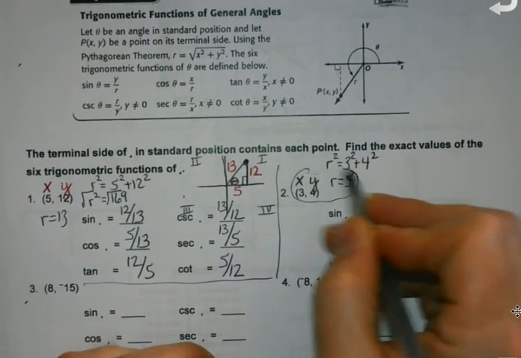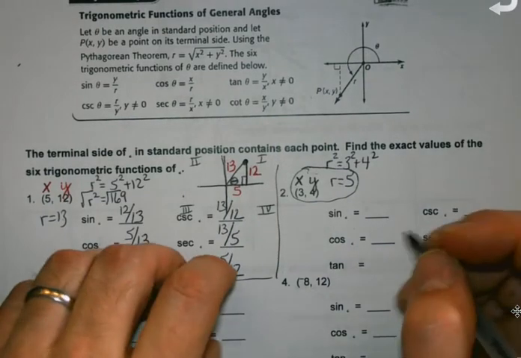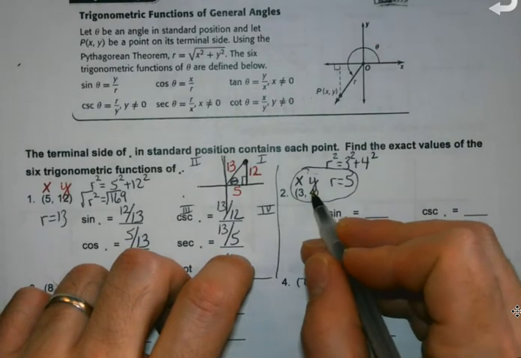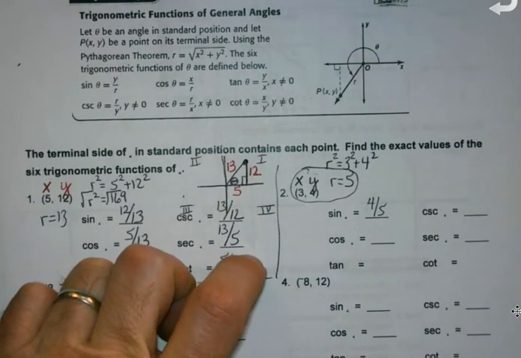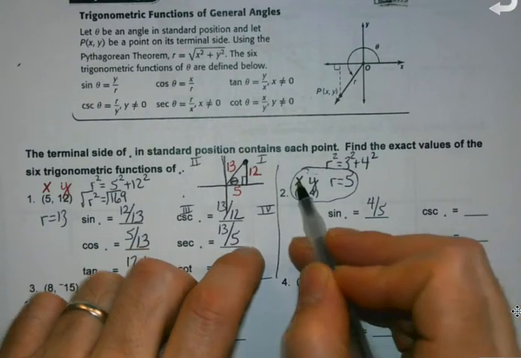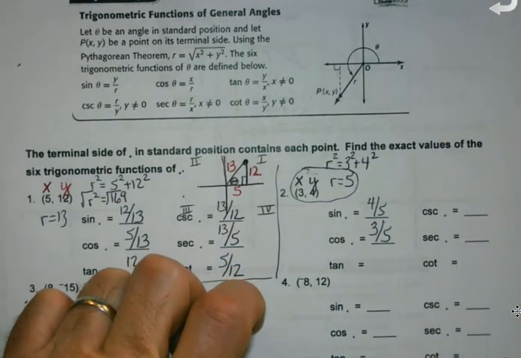So I could just use those three values to find all of my functions. Or I could draw a picture. It depends. So here, if I look at this and I know that my sine is y over r, it's 4 over 5. Cosine is x over r, 3 over 5.